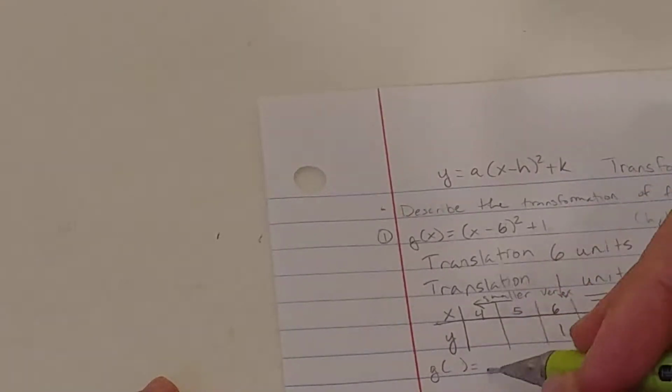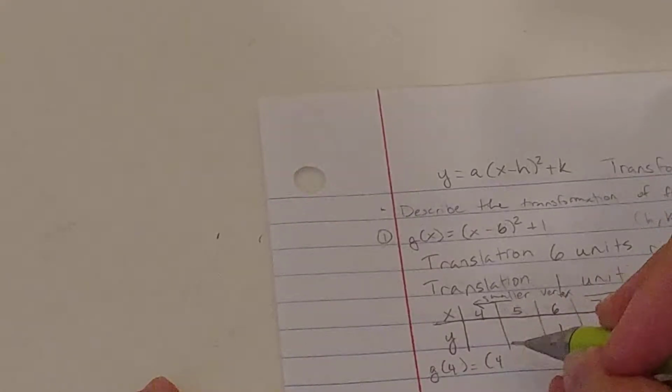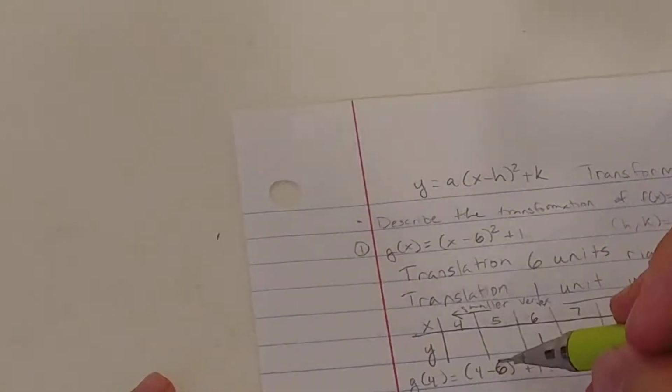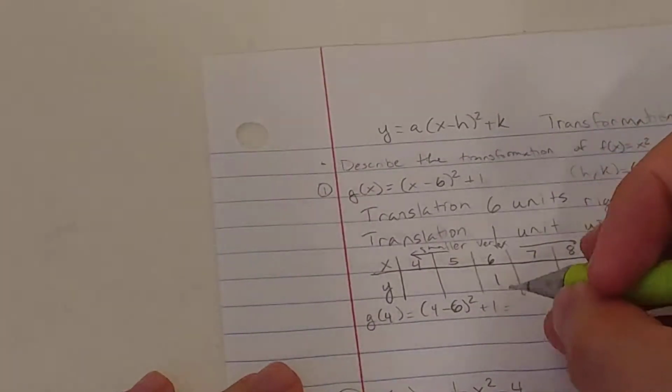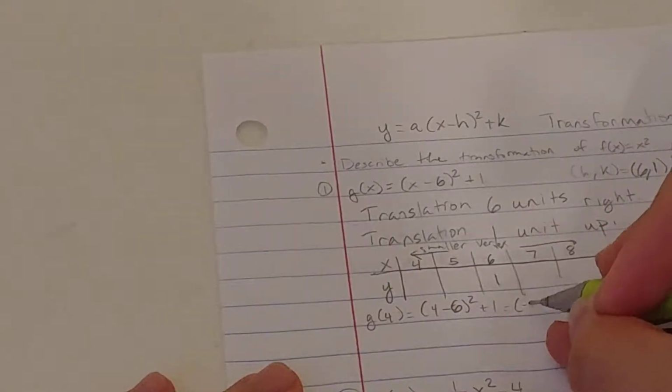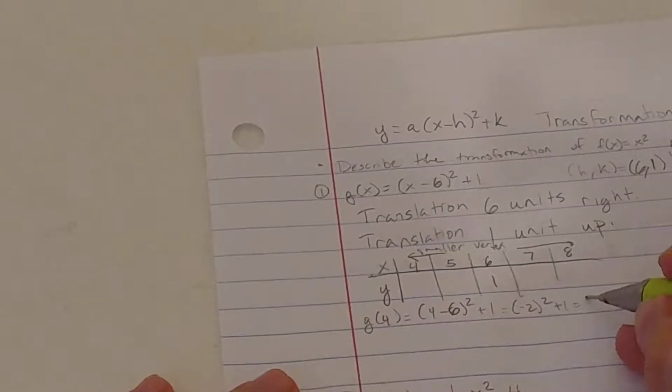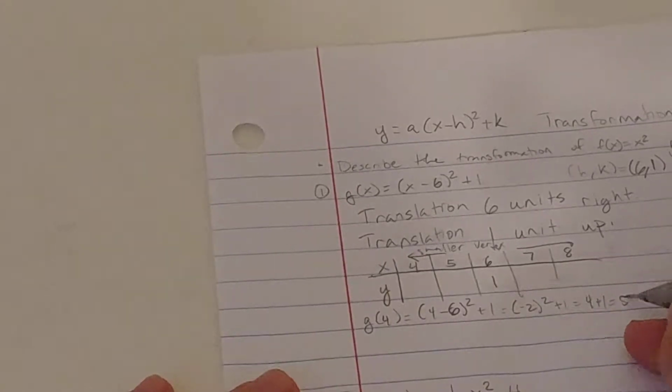So g of 4 is 4 minus 6 squared plus 1. We just plug those in. 4 minus 6 is negative 2 squared plus 1. Negative 2 squared is positive 4, plus 1 is 5.